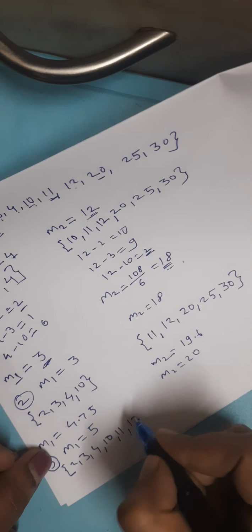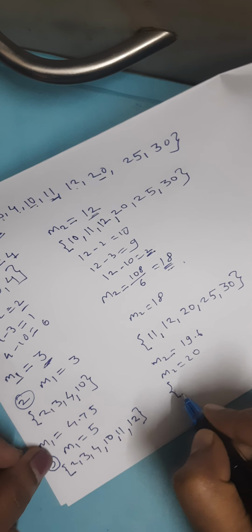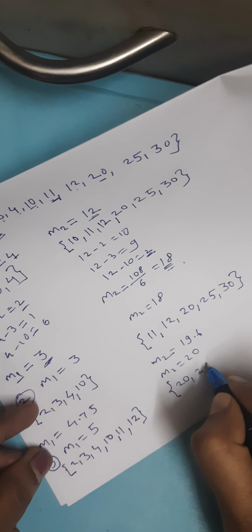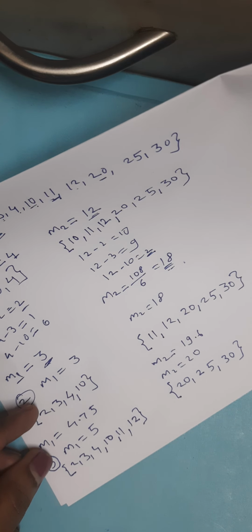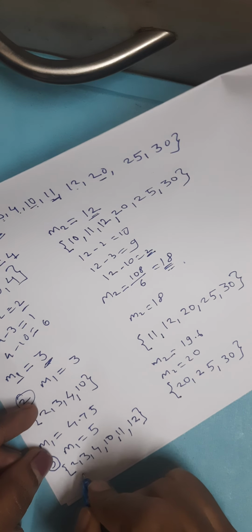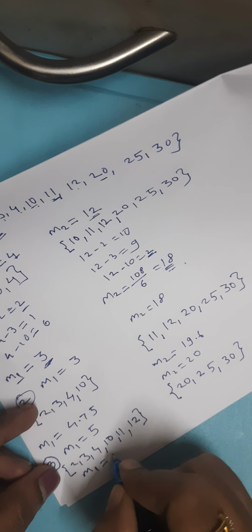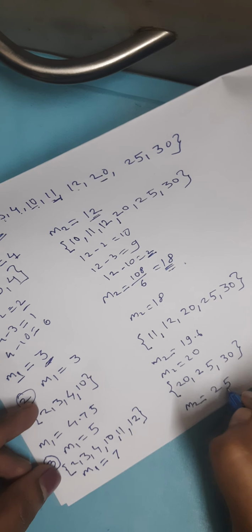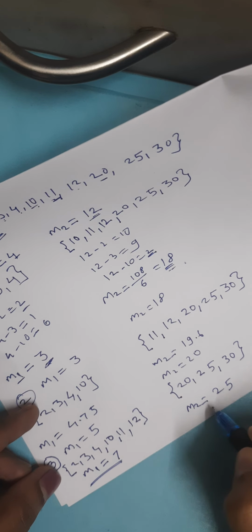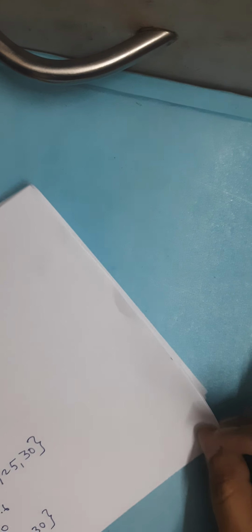Again 20, so this is end of m1 cluster. Now see 20, 25 and 30, all this comes in m2 cluster. Now again find a centroid, average of this. m1 is equals to 7, m2 is equals to 25. Now assume this centroid as a cluster centroid.